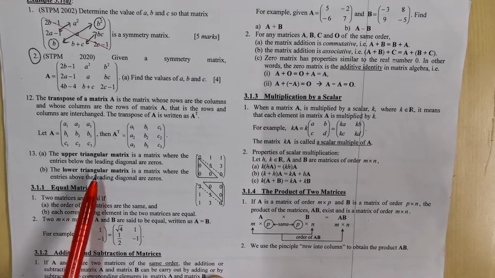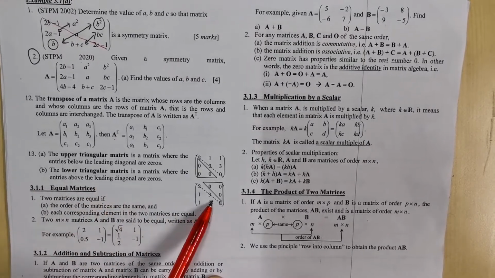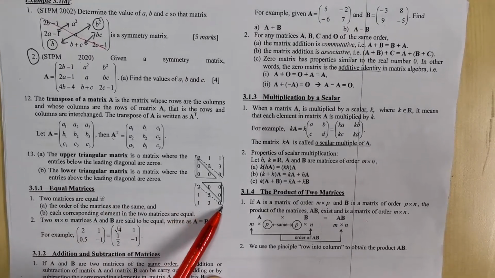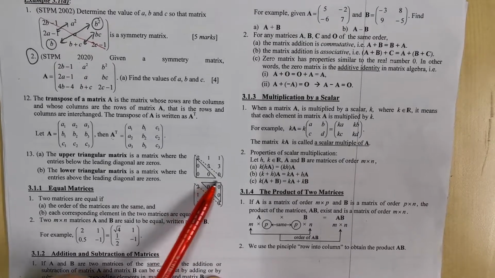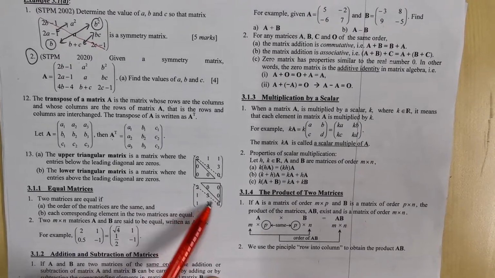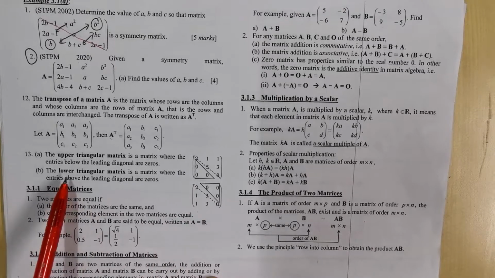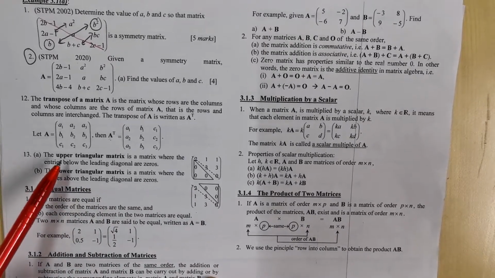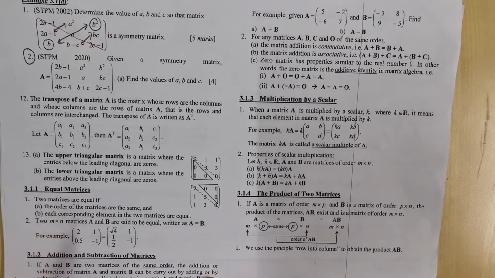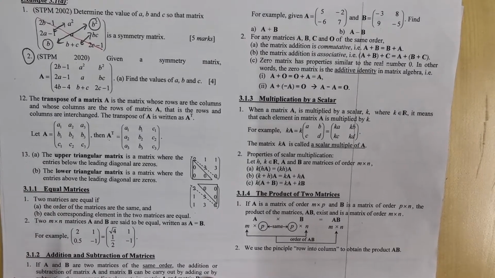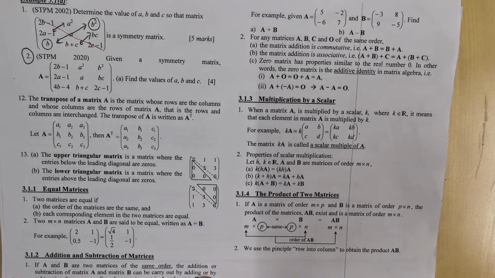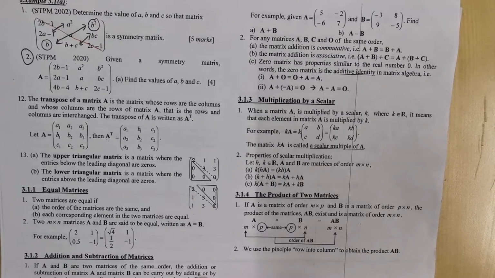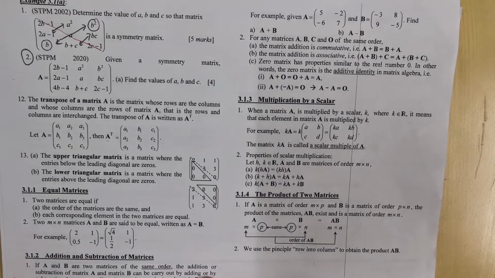And whereas the lower triangular matrix is this one. Same, this is the major diagonal. So the upper part, all are 0. The lower part, all not 0. So lower triangular matrix. Okay? So remember what is upper, what is lower. Don't confuse these two. Okay, so basically these are the types of matrices that you must know in this chapter.